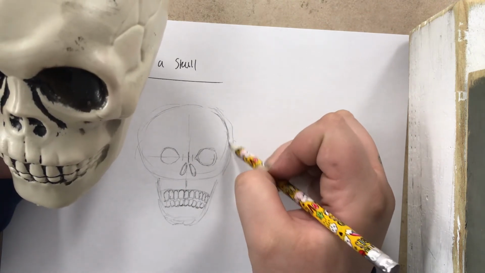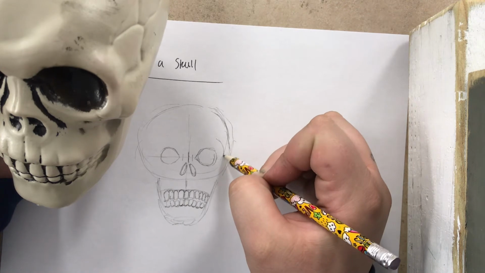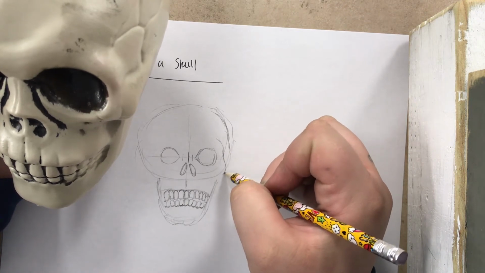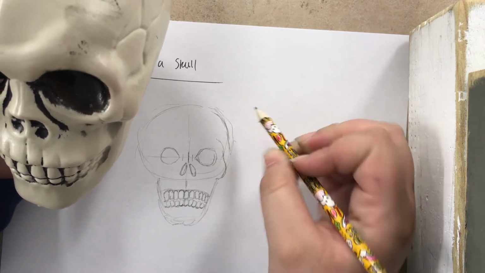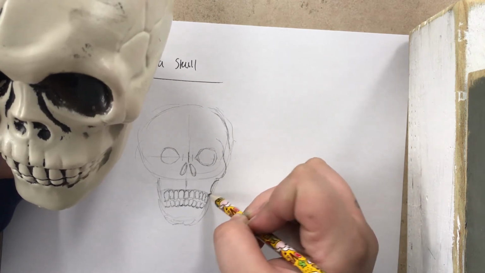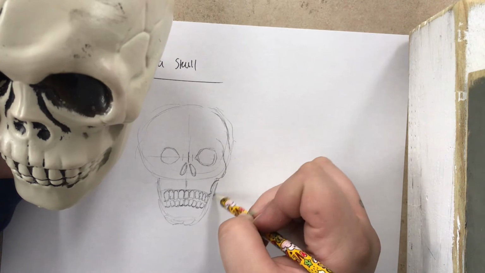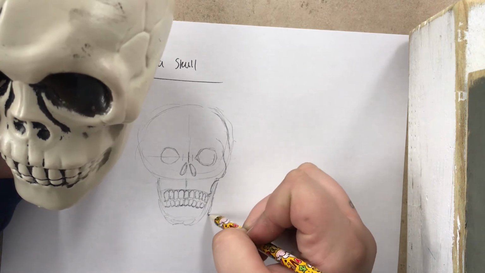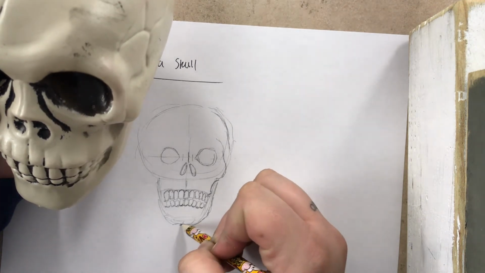So I'm going to kind of come in here. I want to kind of give my eye a little bit more depth. My cheekbone comes out on the side. And then it goes back in. From there, I have a little bit back behind here for the lower jaw. It's going to come out, down, into the chin.